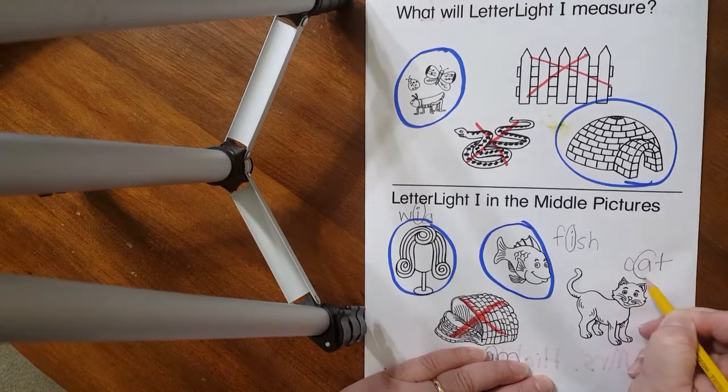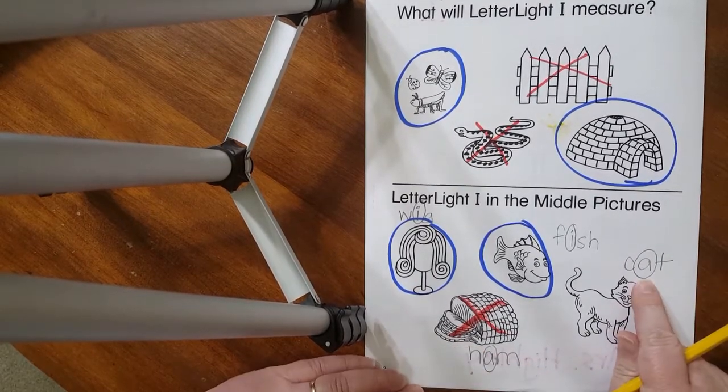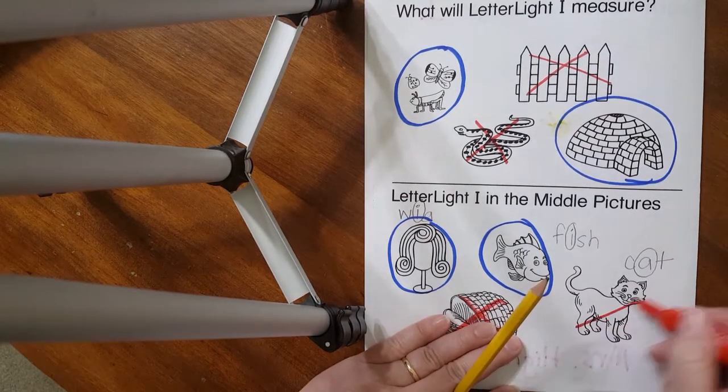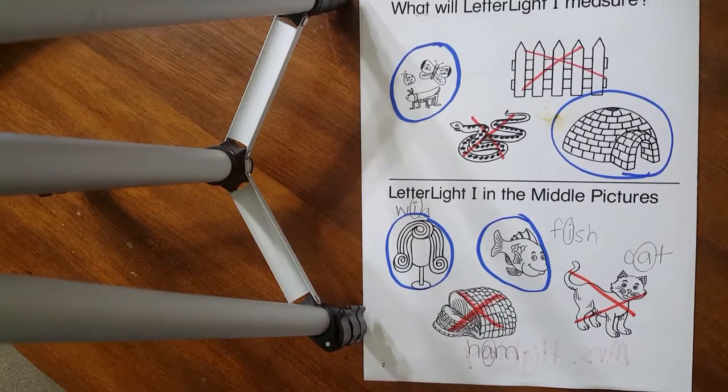Cat. Cat. Does cat have an I in the middle? Oh, you're right again. It has an A. I'm going to put an X on our cat.